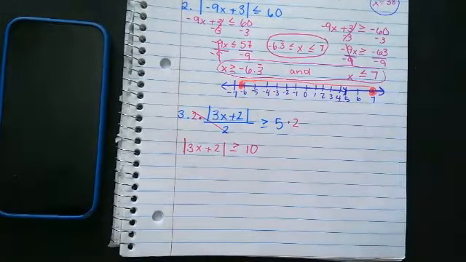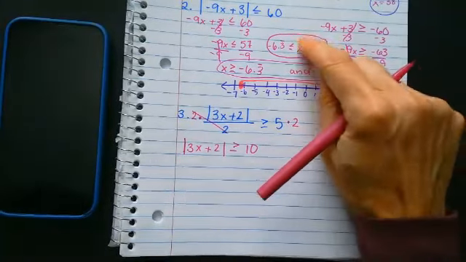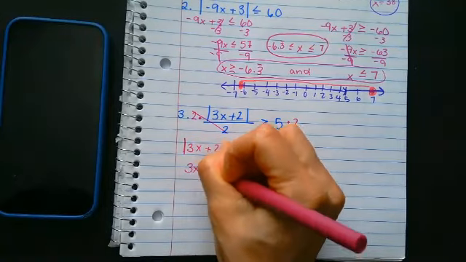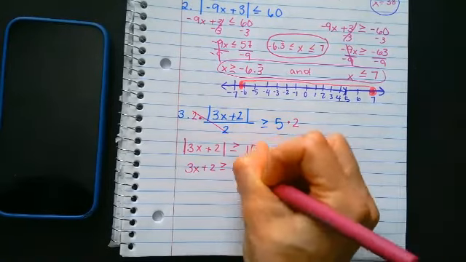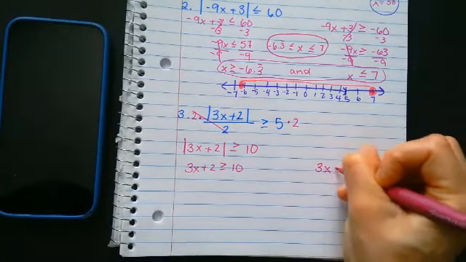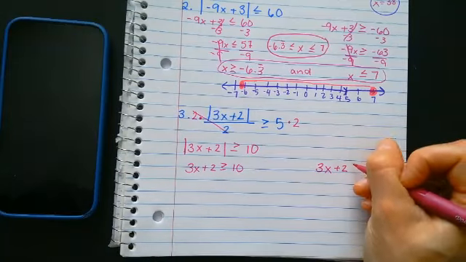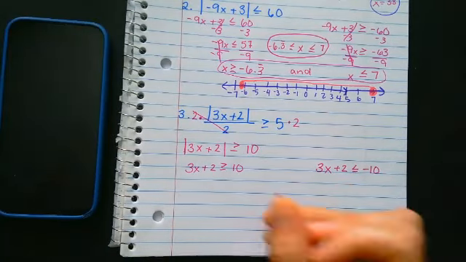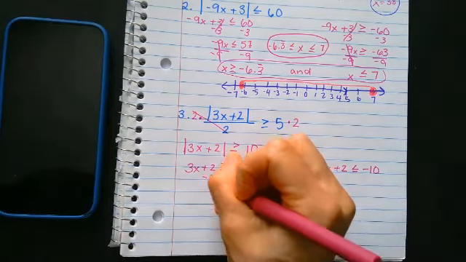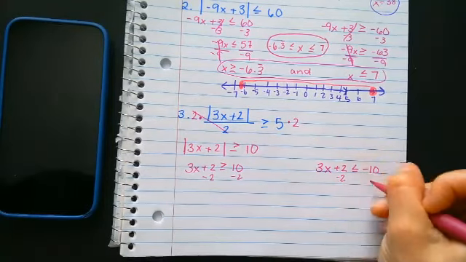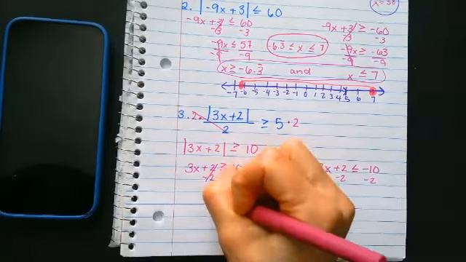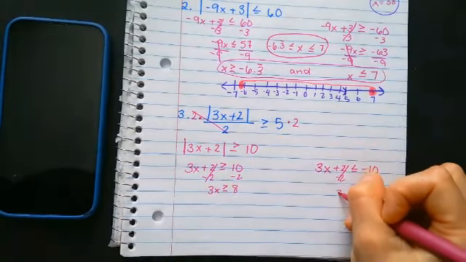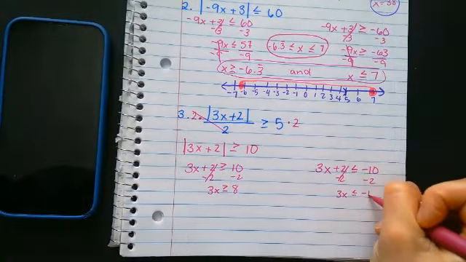Now we can move on to solving it like we solved the one above here. So now we can split it up. We've got 3x plus 2 is greater than or equal to +10. And then our other one is 3x plus 2 is less than or equal to -10. Got to flip that inequality. All right, let's solve. We want to subtract 2 from both sides on both of them. All right, so 3x is greater than or equal to 8. And then this one, 3x is less than or equal to -12.